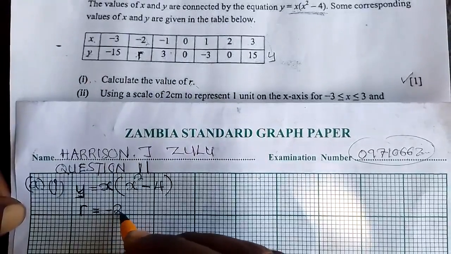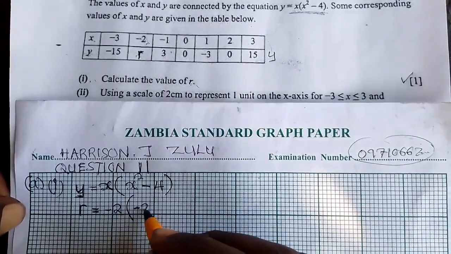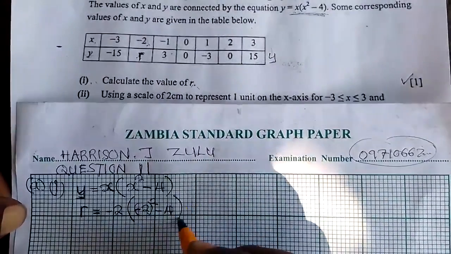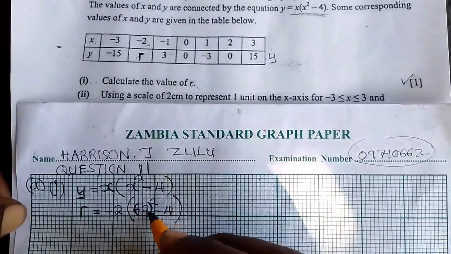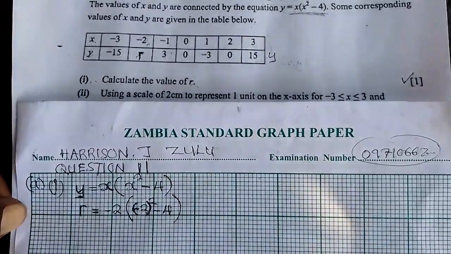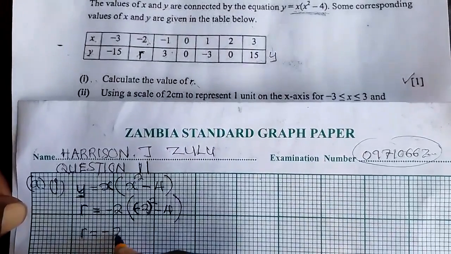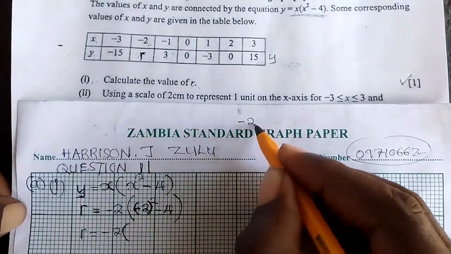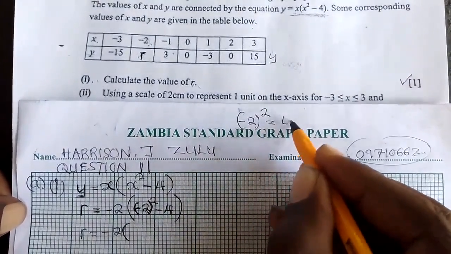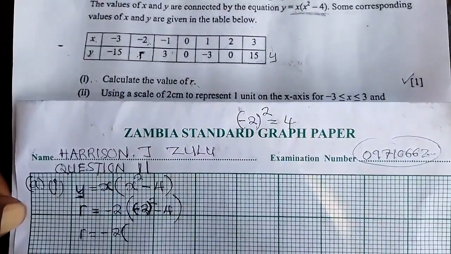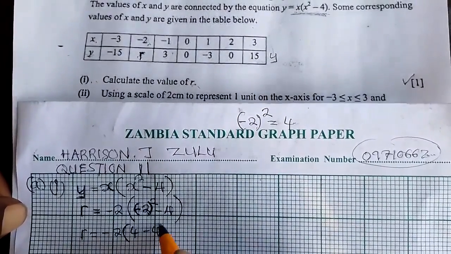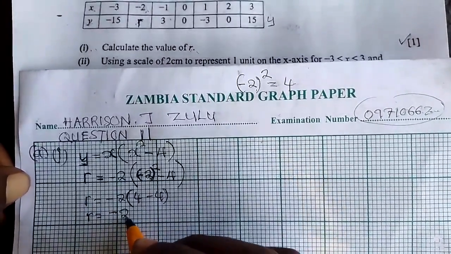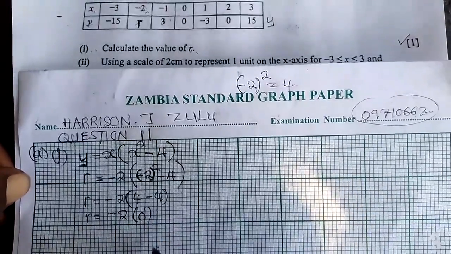So you say negative 2, open bracket. You put negative 2 in brackets, then squared, then minus 4. Have you seen? The negative 2 has its own brackets. Then this is equal to negative 2, open bracket, negative 2 squared, which will give you 4. This is how you need to write it. So it will give you 4 minus 4, which is equal to negative 2 times 0. What is your answer?